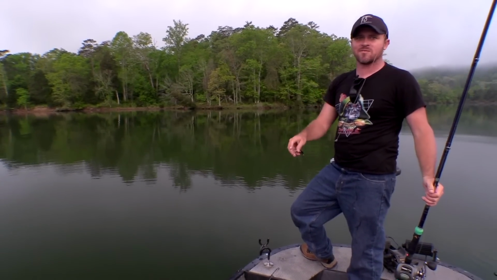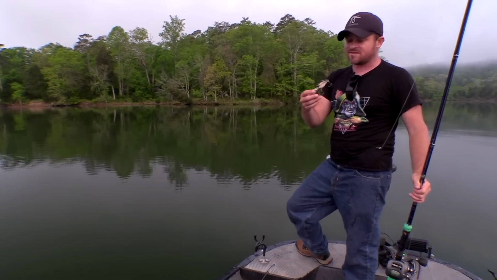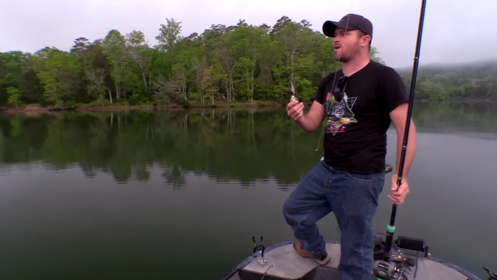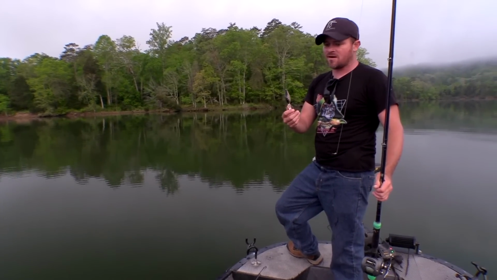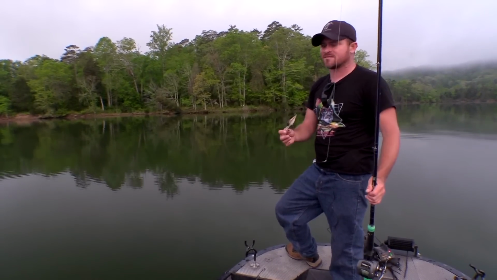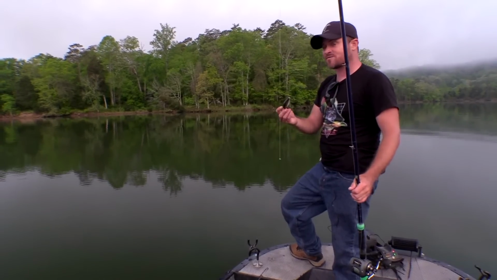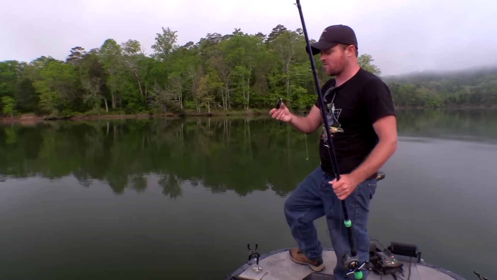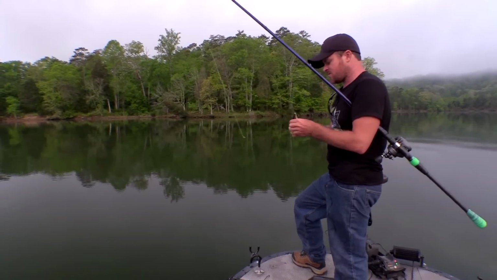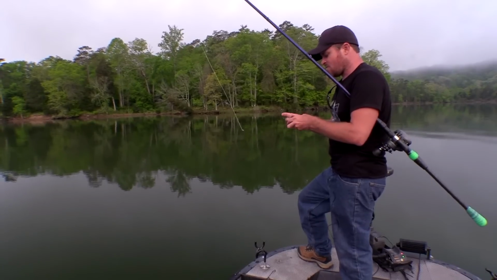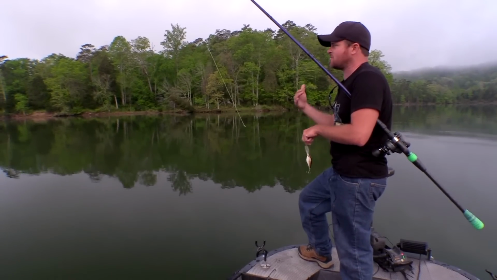They make Skeet Reese crankbaits that are fantastic. The Rapala DT series is great. The 10XD is a fantastic bass crankbait that's a musky analog crank. But this bait I like in particular just because it has a really nice slow action. It has a little bit of a wander to it.